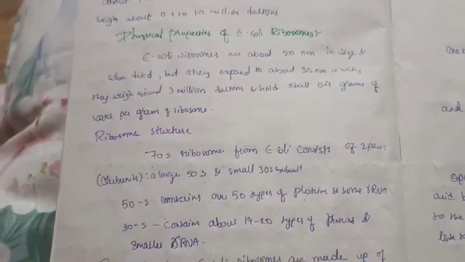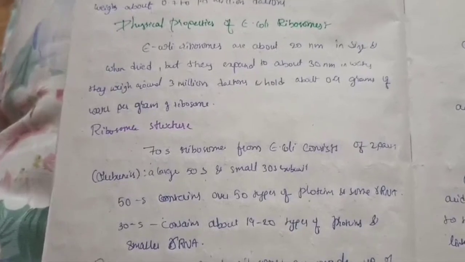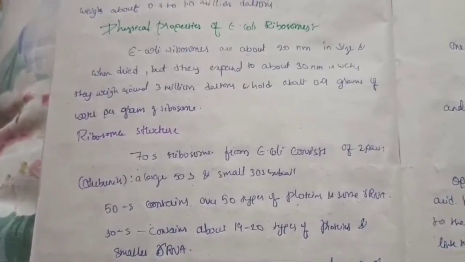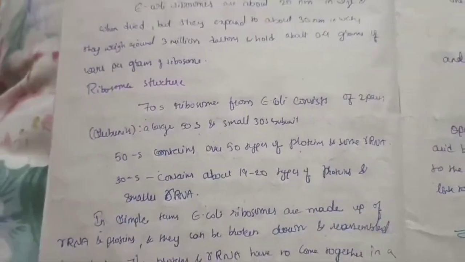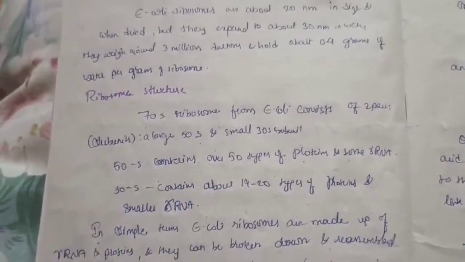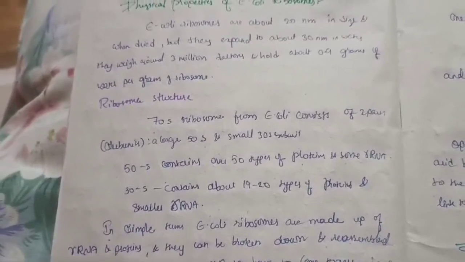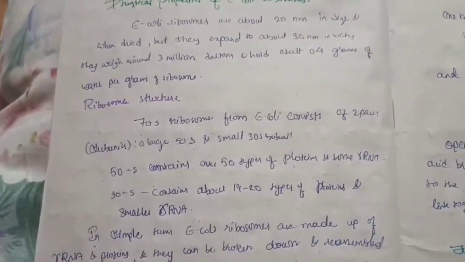If we talk about the ribosome structure, the 70S ribosomes from E. coli consist of two paired subunits, a larger 50S and a smaller 30S subunit. The 50S subunit contains over 50 types of proteins and some rRNA. The 30S contains about 19 to 20 types of proteins and a smaller RNA.